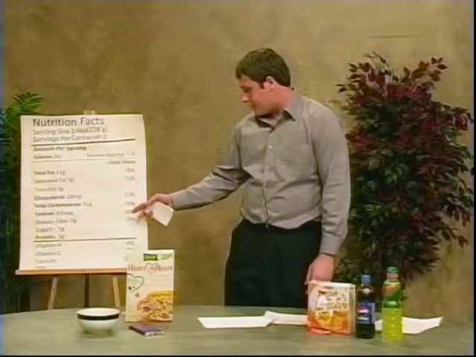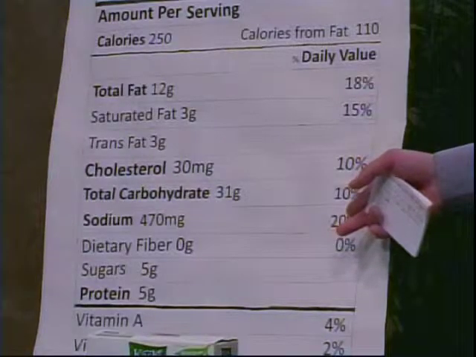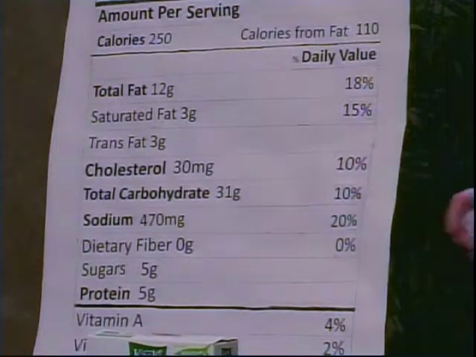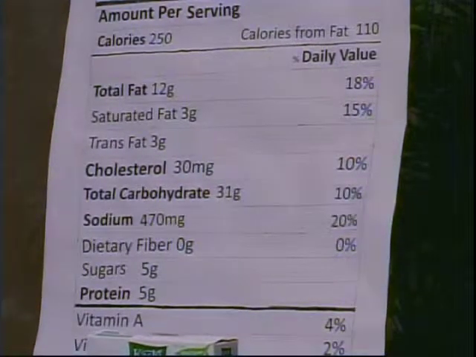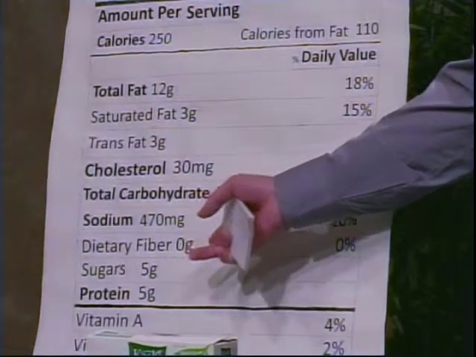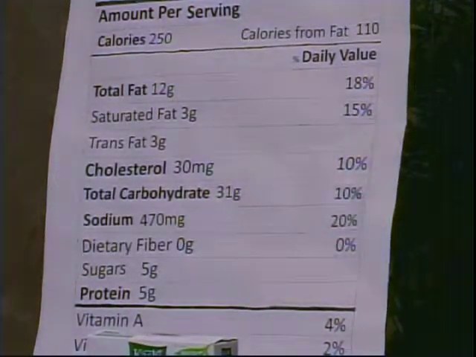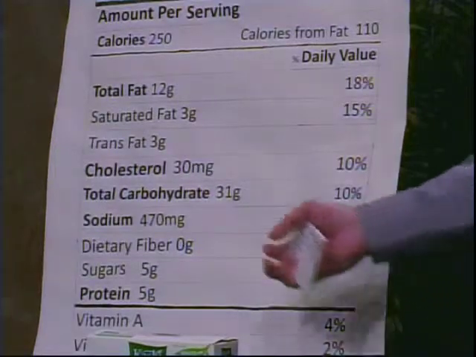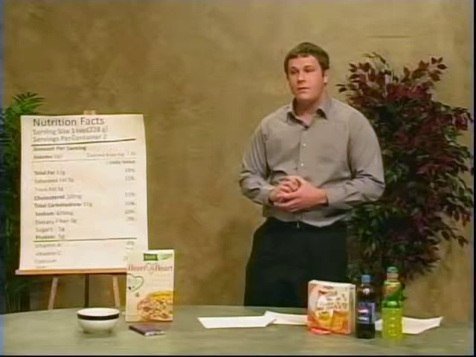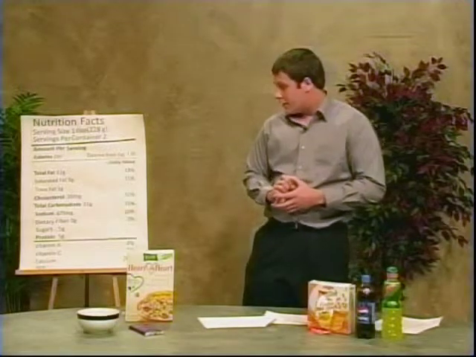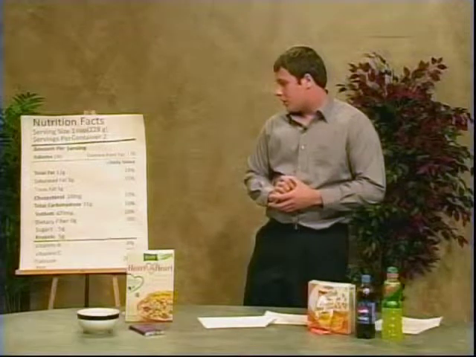And also, if you'll notice, sodium is 20% of your daily value per serving. 20% is considered high, while 5% is considered low. This food has less than half a gram of fiber. They can list it on the label as 0 if it has less than half a gram. And also, there's 5 grams of sugar. There are 4 grams of sugar in 1 teaspoon, so this food has 1 1/4 teaspoons of sugar.